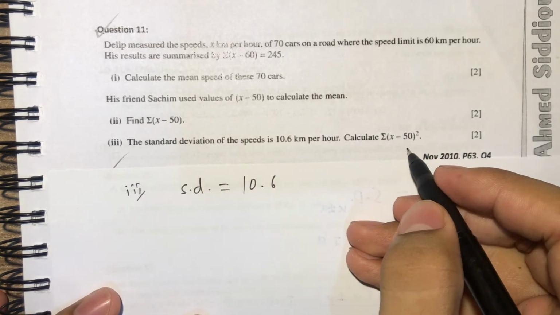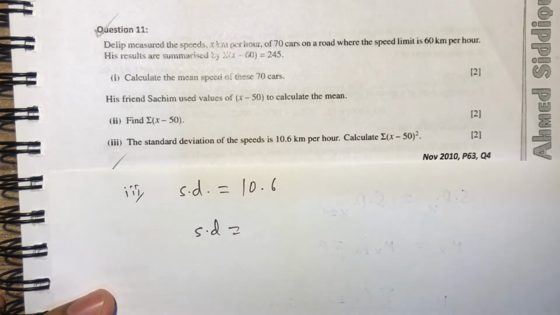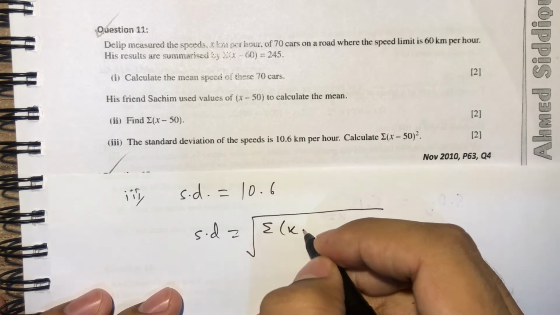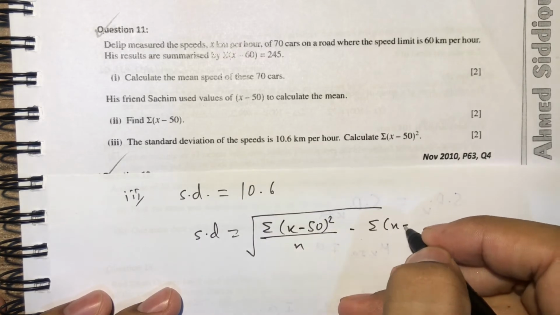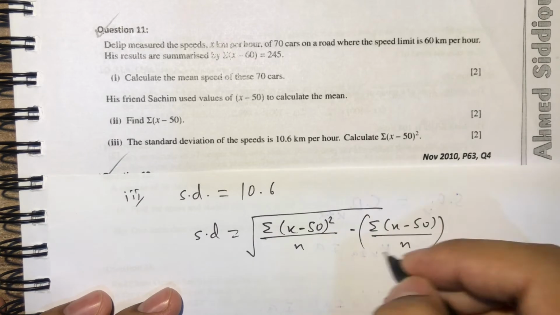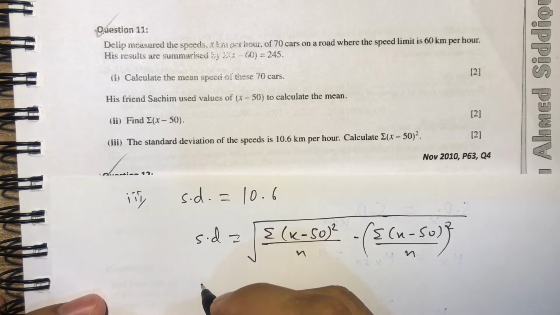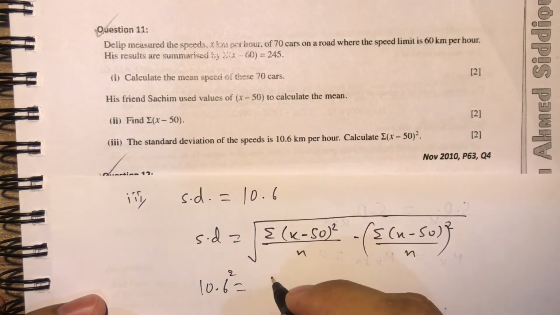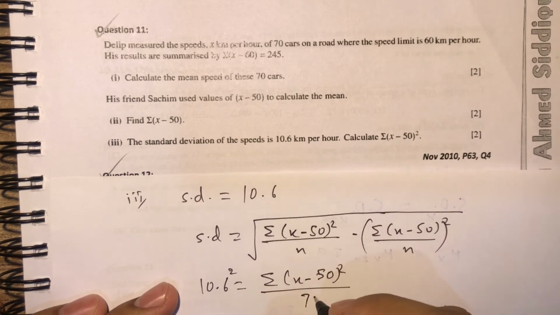Now in the third part, the standard deviation of the speeds is given as 10.6 kilometers per hour. Calculate sigma x minus 50 whole square. So the standard deviation of coded data and uncoded data is the same, right? So that's why you can use the formula for standard deviation even in coded data, that is sigma x minus 50 whole square upon n minus sigma x minus 50 upon n whole square. So we know the standard deviation over here, 10.6. I'll square it to remove the root, right? Then we'll have sigma x minus 50 whole square upon 70 as n.